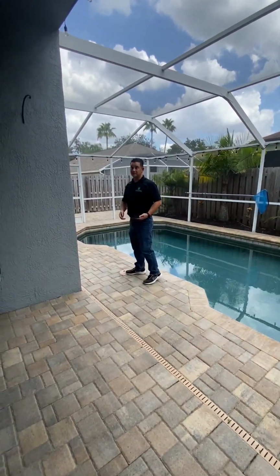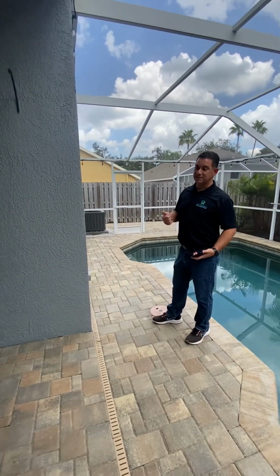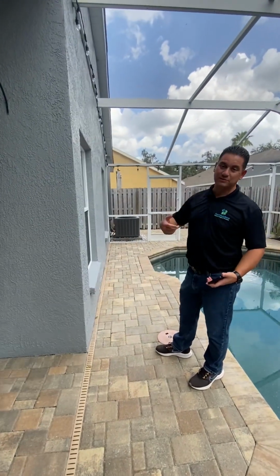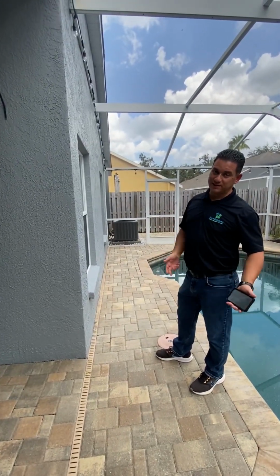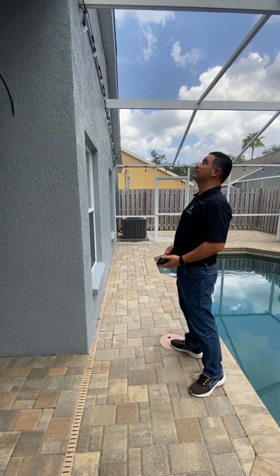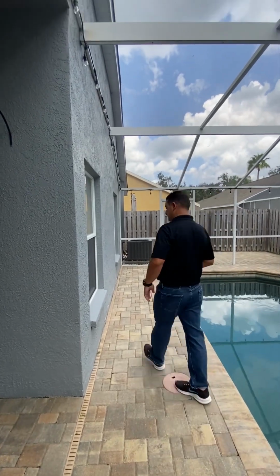And again, what we're looking for is any damage, anything that needs to be replaced before a tenant moves in, so we can take care of it quickly. And looking so far, so good.